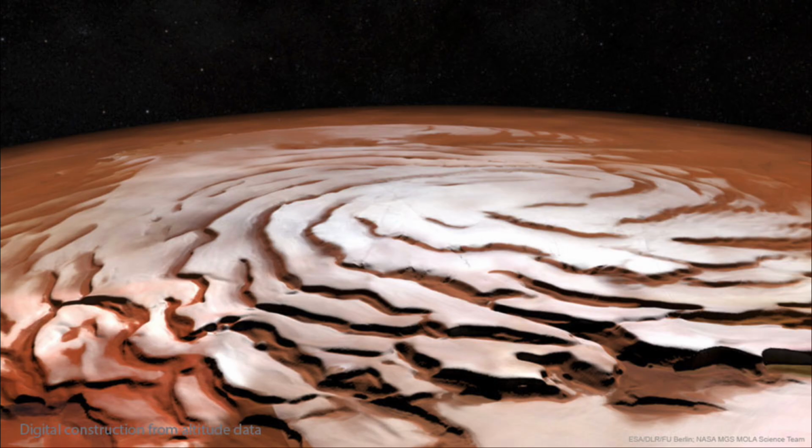There is a permanent underlying cap, which is made up of water ice. The water ice never gets warm enough at the North Pole of Mars to evaporate, so it remains there year-round. However, there's also another one, about a meter thick, which is made of carbon dioxide.